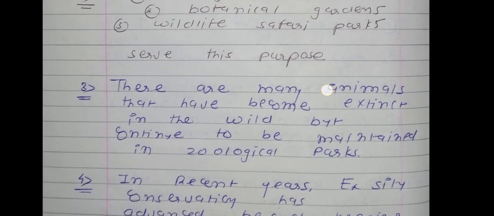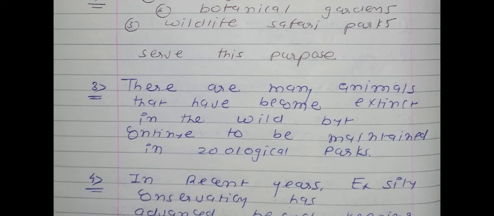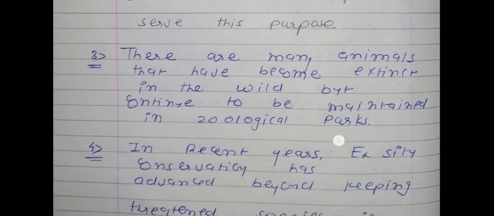Now see, point number 3, there are many animals that have become extinct in the wild, meaning in the forest, but continue to be maintained in zoological parks. So many examples are there of animals that have become extinct in the wild area, but they are surviving in cages in the zoological park.